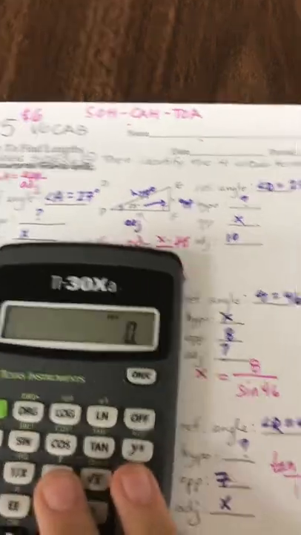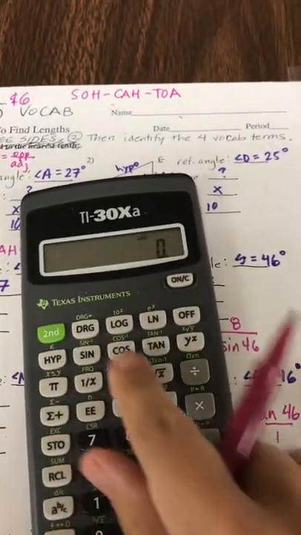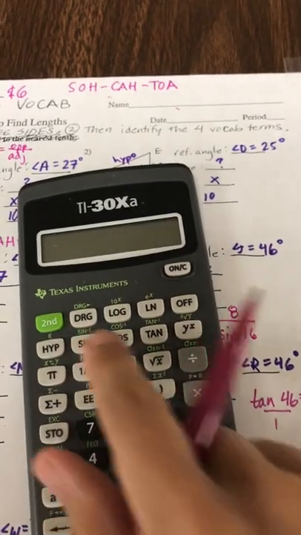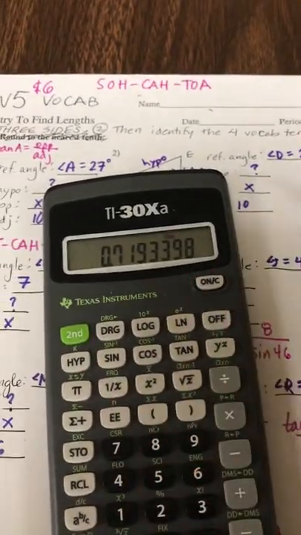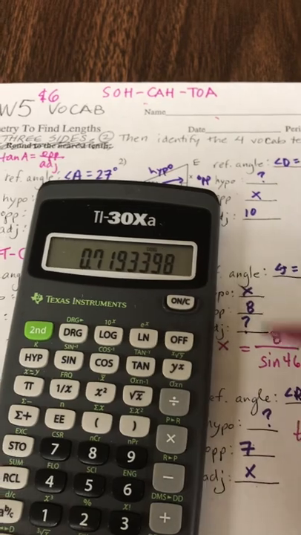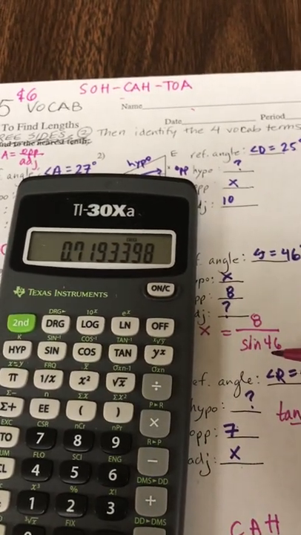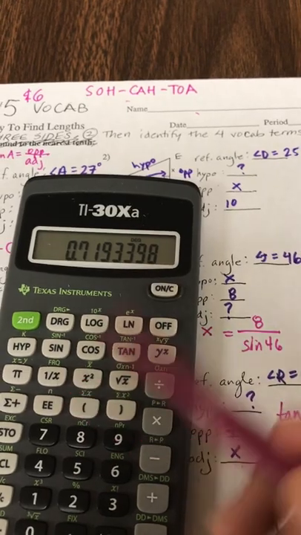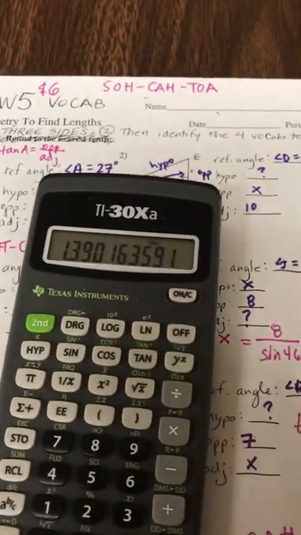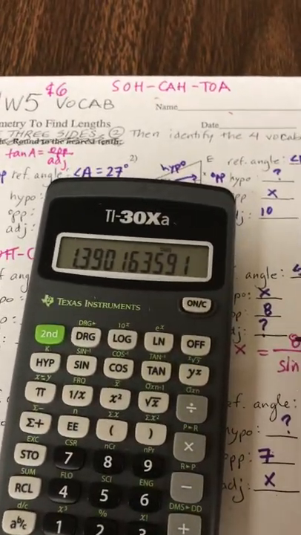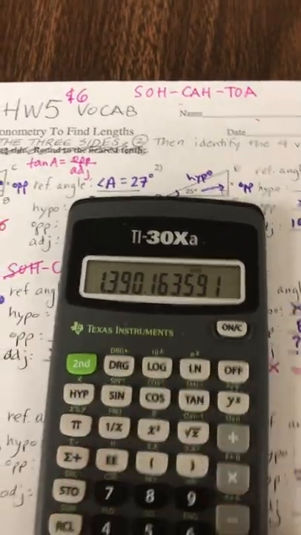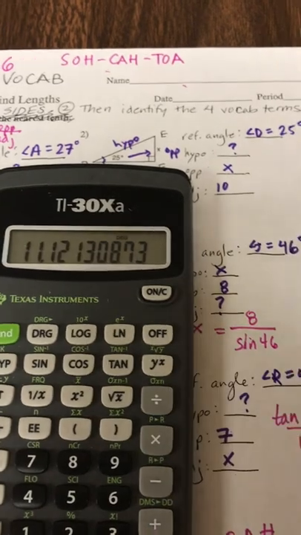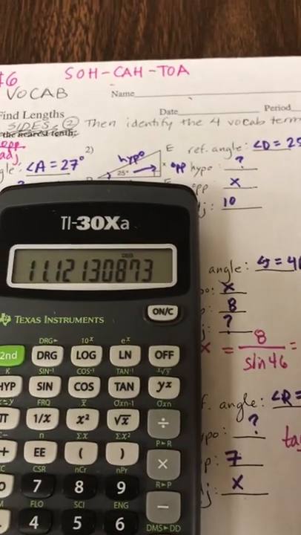So there's a couple ways to type this in our calculator. The sine of 46 is just a decimal. So I could do 46 sine, and that's the sine of 46. But I need that number in the denominator, okay? And this button would take that and put it in the denominator. So I'm just going to push that button. There we go. So now that's 1 over the sine of 46. And now I'm going to multiply it by 8. So I get 11.1.